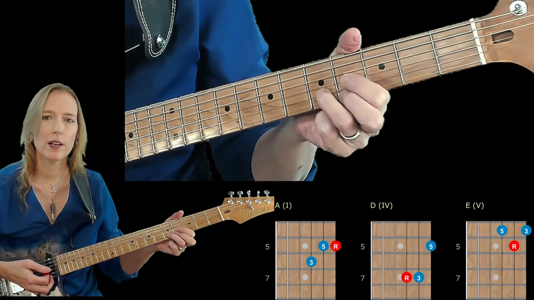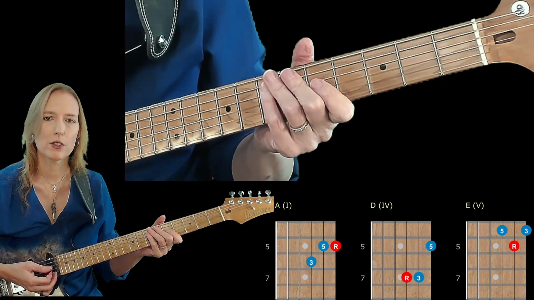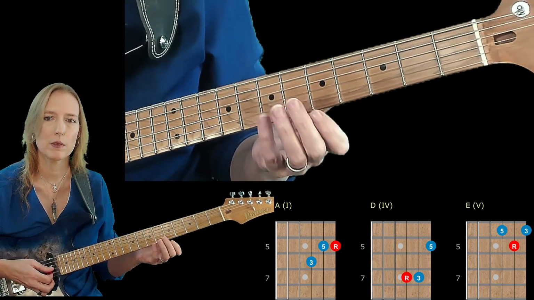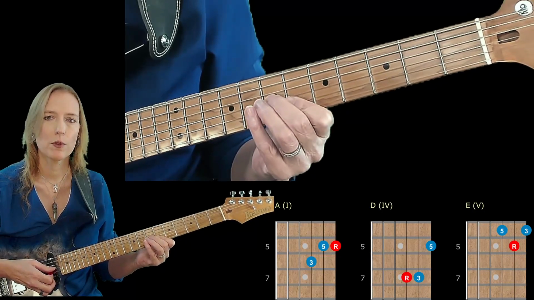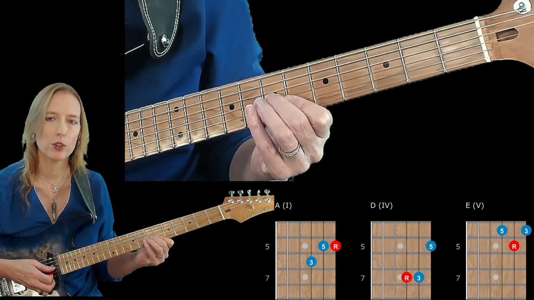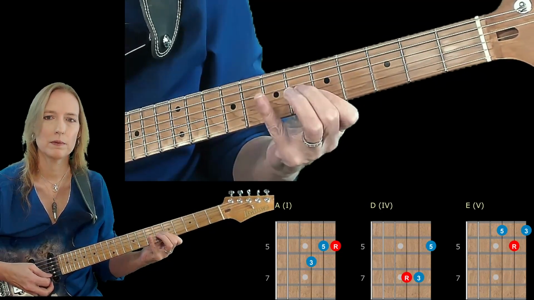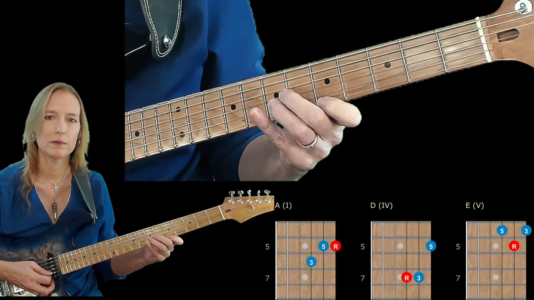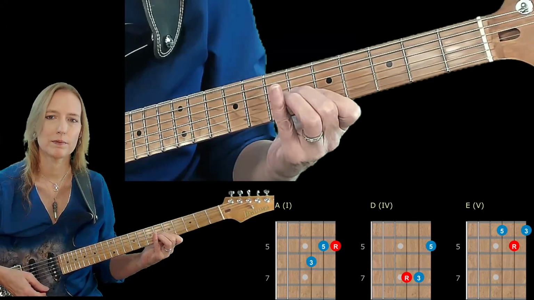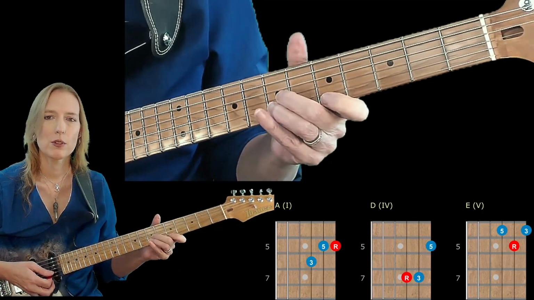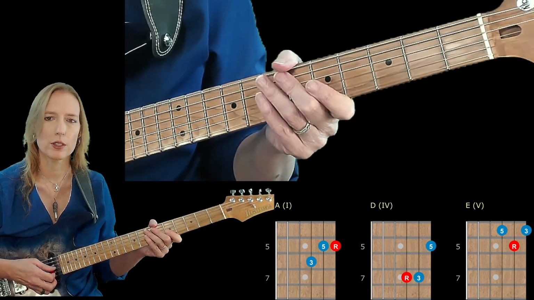Now I'd like to mention that these triad shapes are sort of being presented here as chords, but remember you could arpeggiate them and use them in a solo over the 1, 4, and 5 chord. This is really helpful if you're trying to visualize chord tones within your solo. So 1 chord, 4 chord, 5 chord, and then 1. So you could use them like in a single note fashion and outline your chord changes.